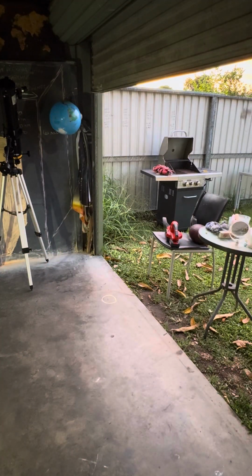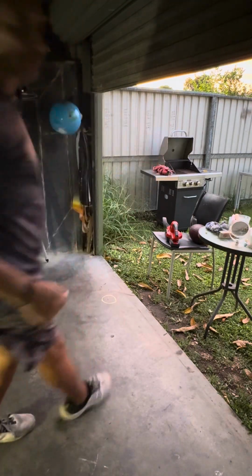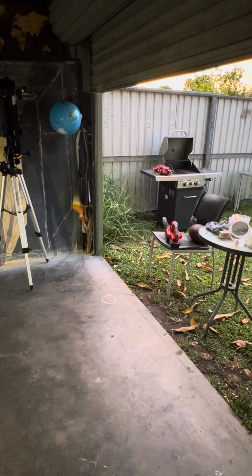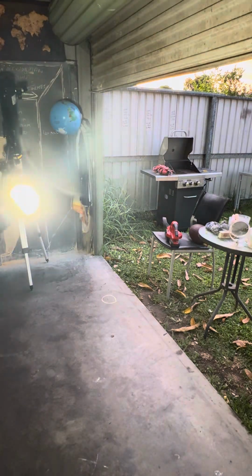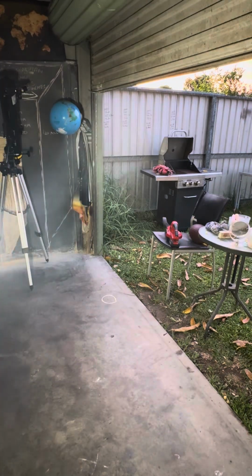I am now going to move away by 5.4 meters. Because for this exercise, our sun is going to be this. It's a 5 centimeter diameter light bulb.